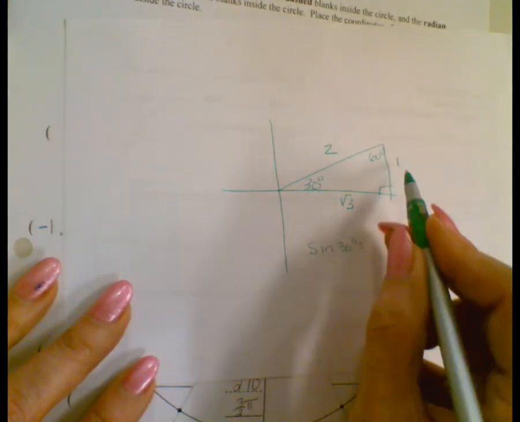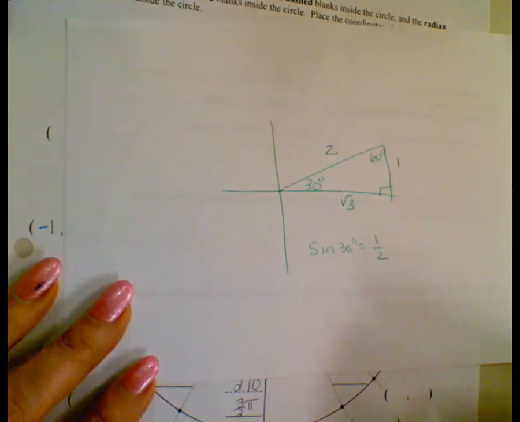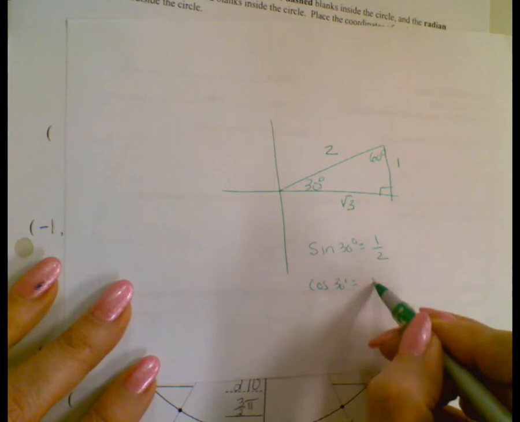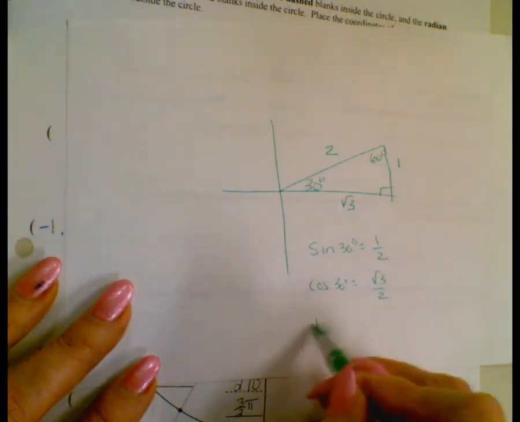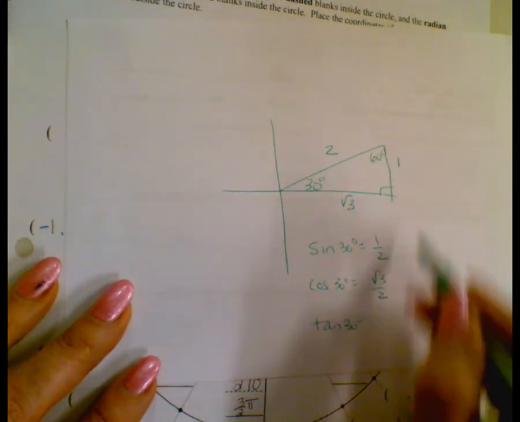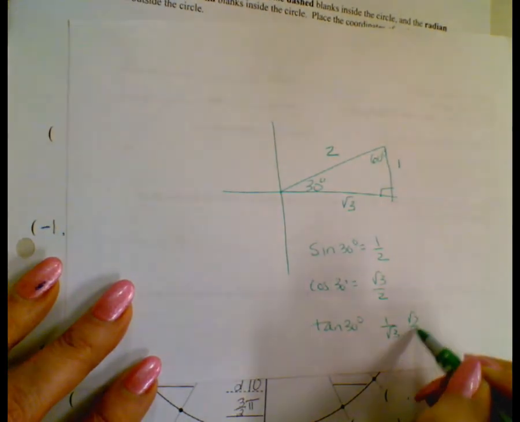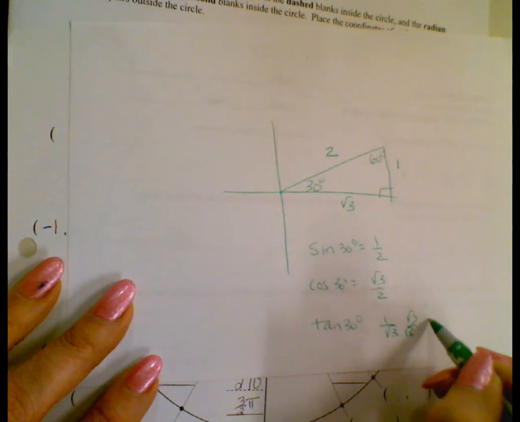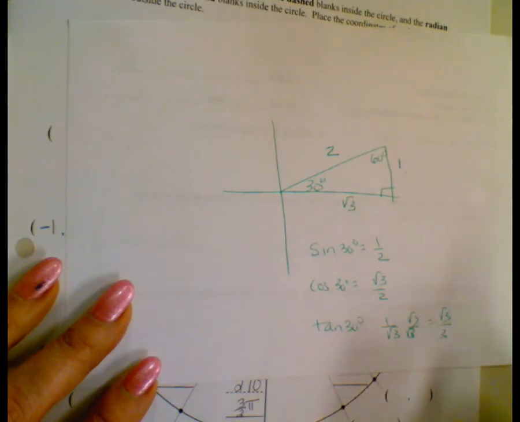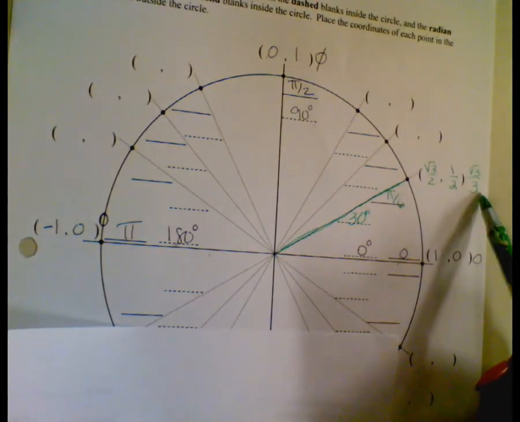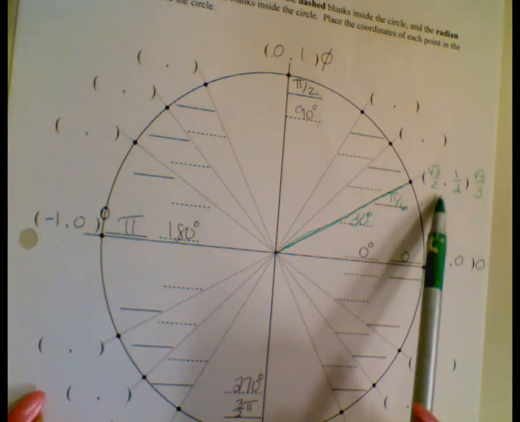You would say opposite, which is 1, over hypotenuse, 2. If I said, what is the cosine of 30? You would say adjacent, radical 3/2. And if I said, what is the tangent of 30? You would say opposite over adjacent, and then you'd have to rationalize, which is square root of 3/3. These are all things we did yesterday, and that's where we got this ordered pair right here. Cosine, sine, tangent. You do not have to do this work every time, though. You just have to memorize that ordered pair.